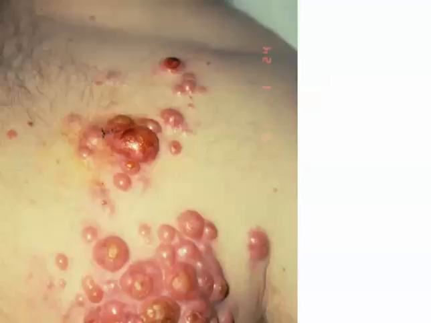Okay, now we will talk about AIDS-related lymphoma. In patients with AIDS, the incidence of NHL is increased 100-fold, but the incidence of primary CNS lymphoma is increased 3,600-fold, and immunodeficiency-associated Burkitt's lymphoma is increased 1,000-fold.